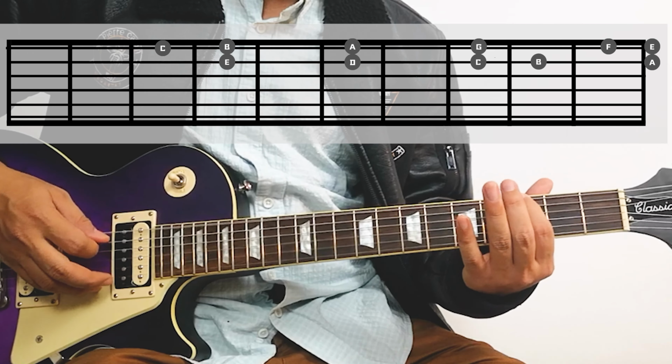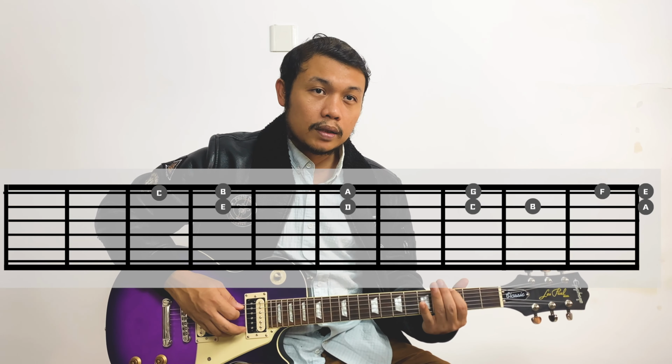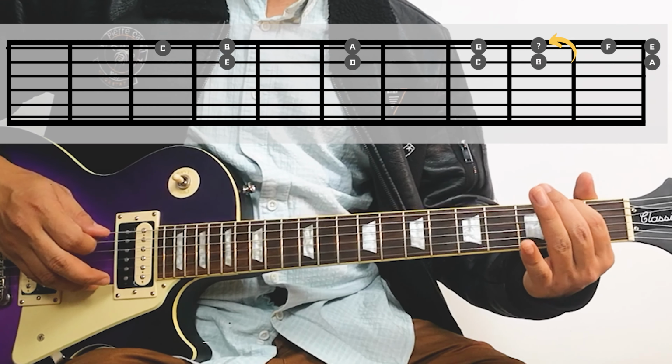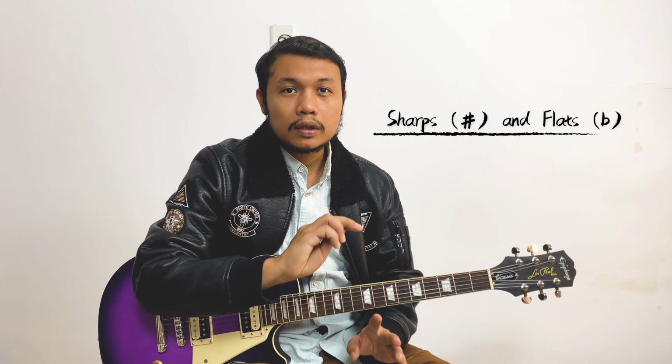Now, you may think, what do you call the notes in between the steps that you made? For example, from F to G, you need to make 2 fret steps. What note is this? Here come what are called sharps and flats. I am not going to explain first what is the meaning of sharps and flats, because I'm planning to do another video for that.